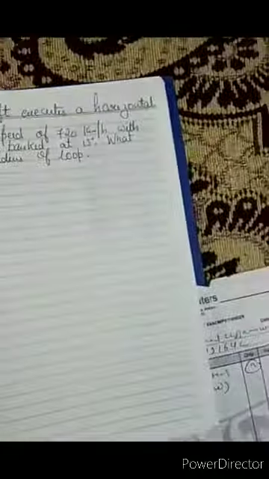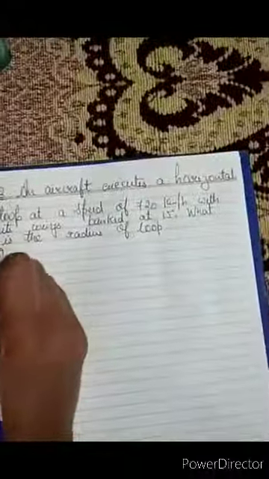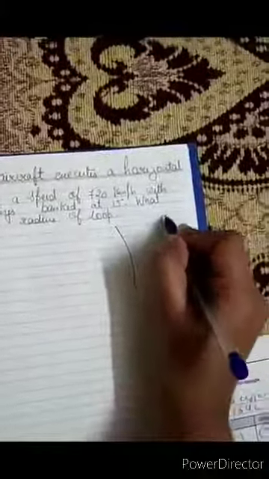So first let's draw the figure and try to get some insight with the figure into what they have been asking. This is my solution. Okay, so let's say we have a banked road.